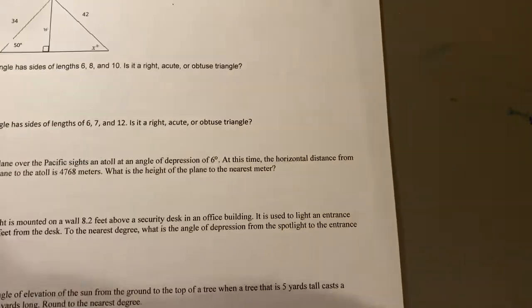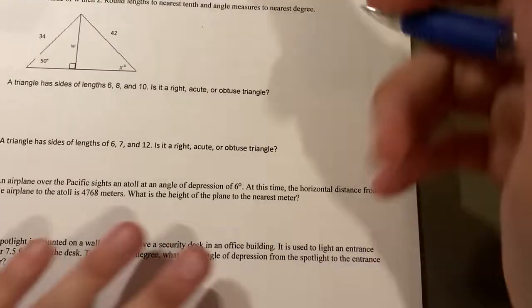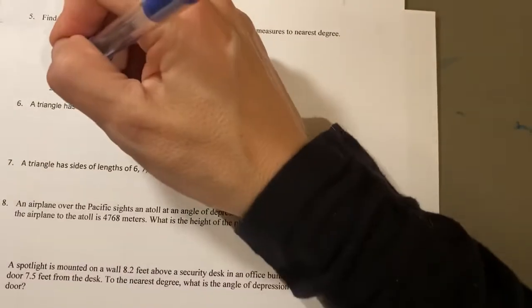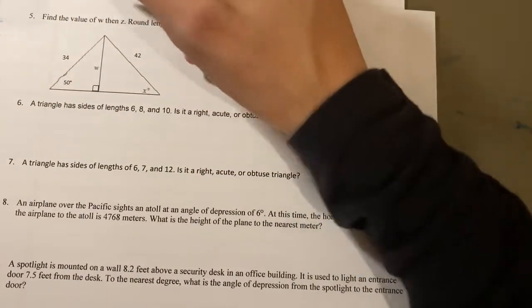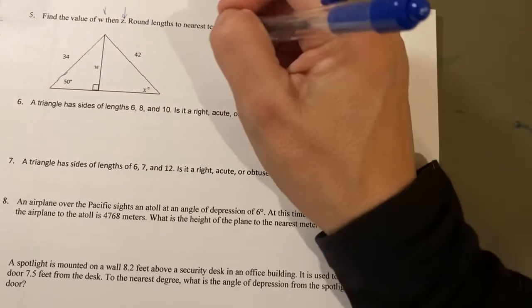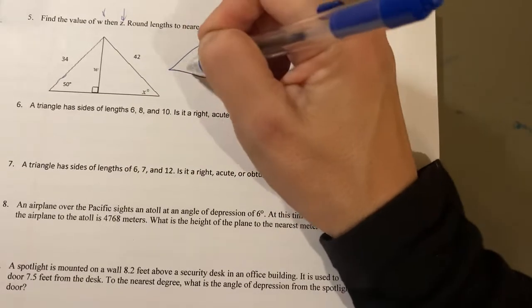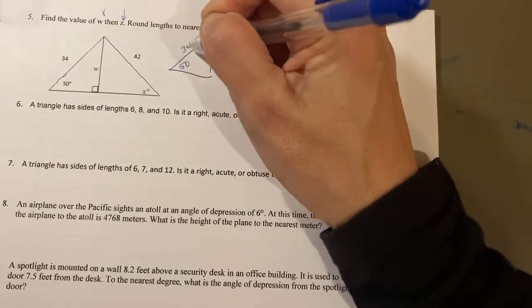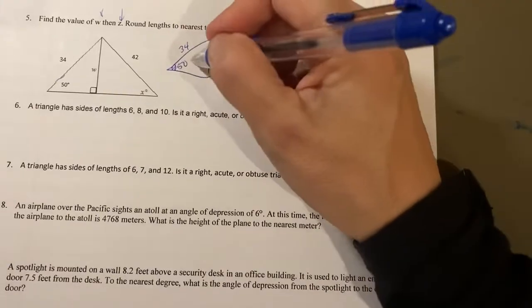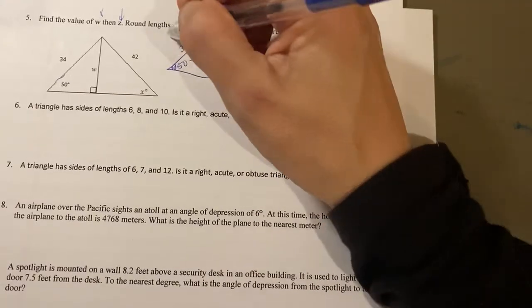So let's keep going. Let's do a couple more in the back and then I'll make another video. So to find the value of W, then x. So first let's just focus on this one. This is W, this is 50, that's 34. Okay, so there's my reference angle, opposite and hypotenuse.